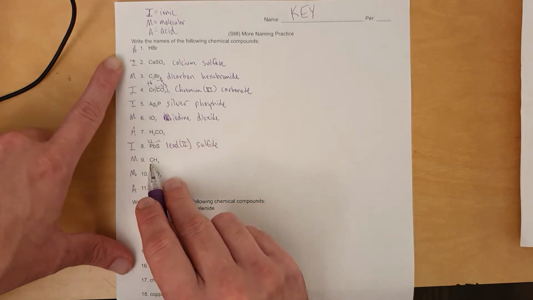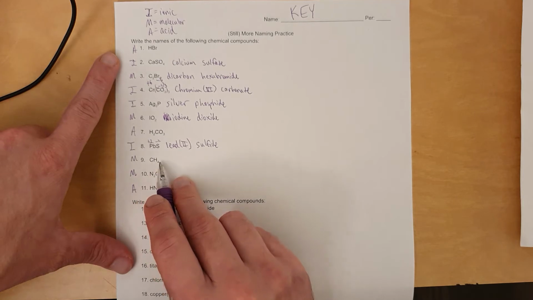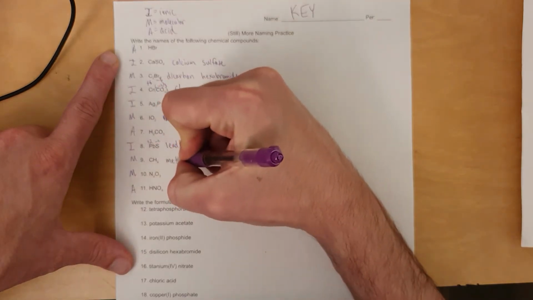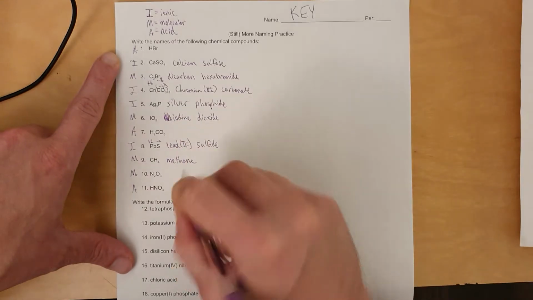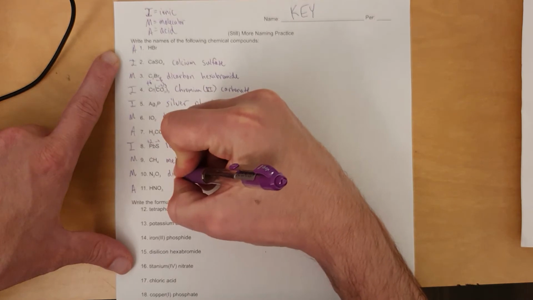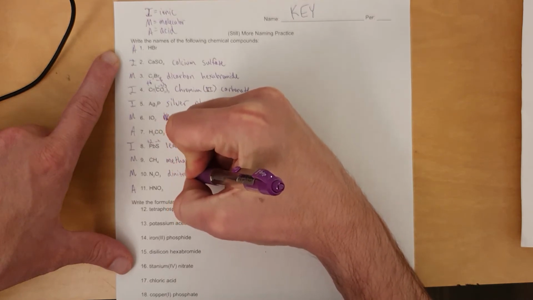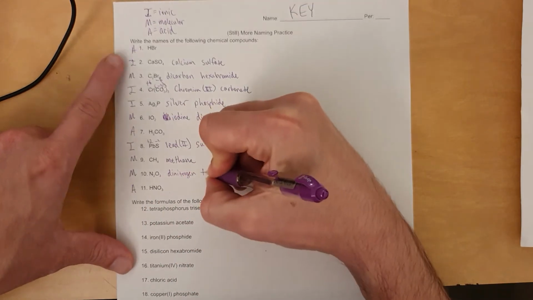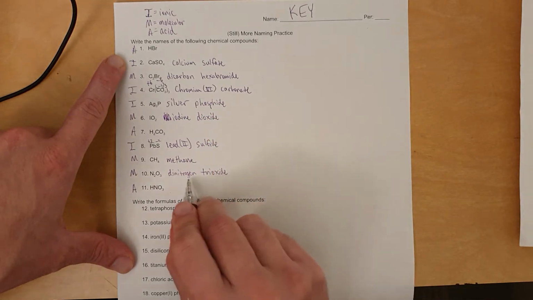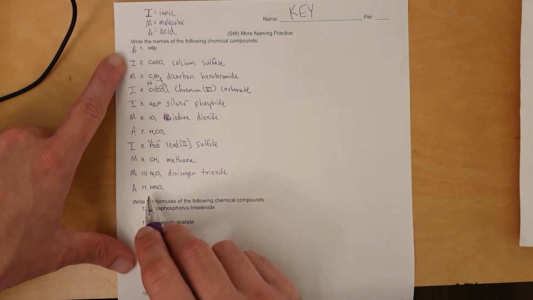All right, this one. Normally you would say carbon tetrahydride. However, CH4 has a special name, methane. Make sure you memorize that. All right, N2O3, dinitrogen trioxide. Remember, the second one always ends with ide. The first one is just the element name. All right, that's all the molecular ones.